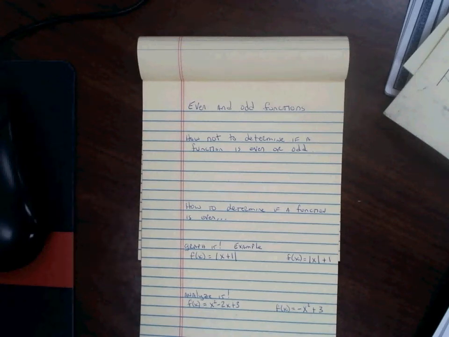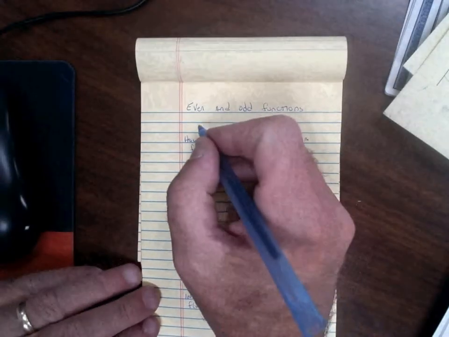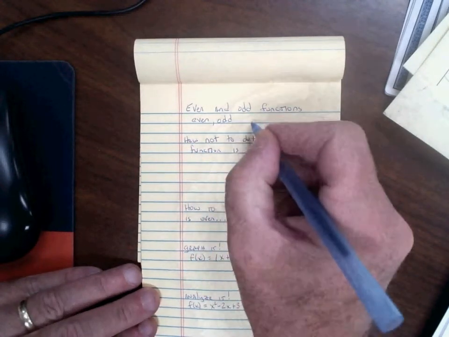Okay, now we're going to determine whether a function is even, odd, or neither. The three options are: a function can be even, a function can be odd, or a function can be neither.